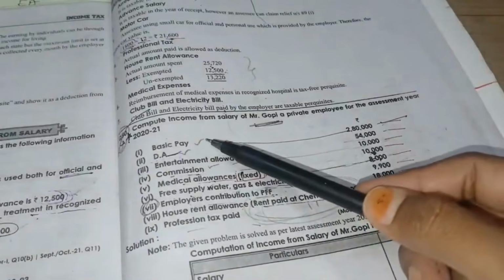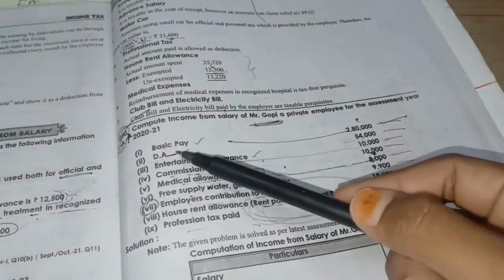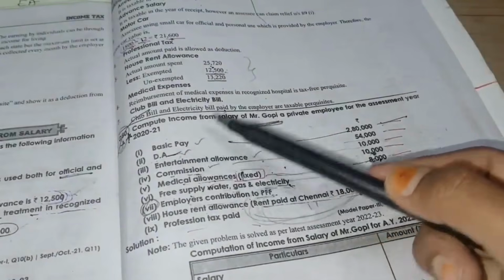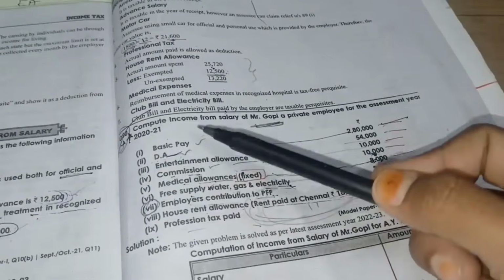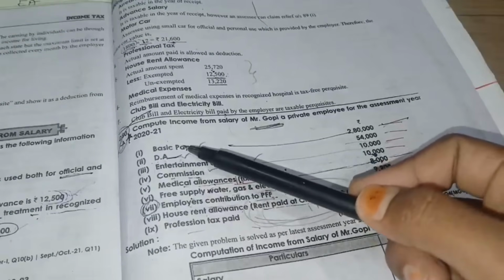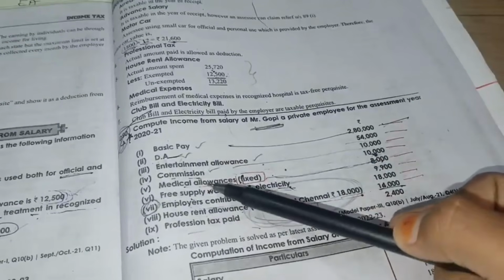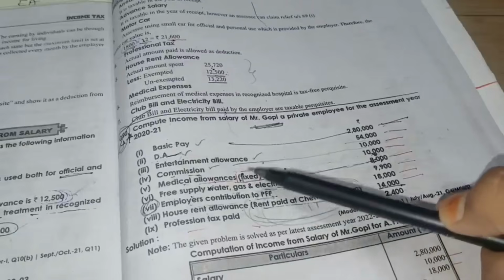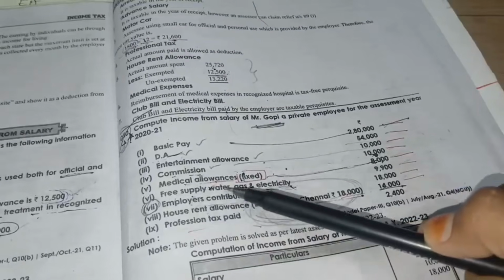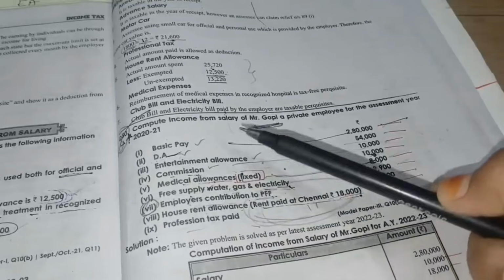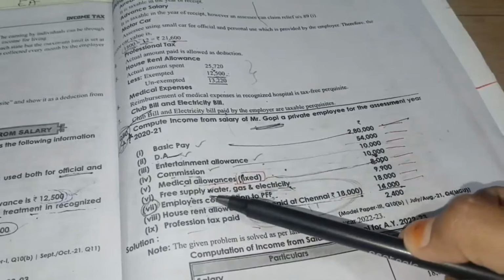Yes, basic pay comes under the salary. Dearness allowance, allowance means allowance side. Entertainment allowance, allowance side. Commission comes under the salary. Money related things come under the salary. Medical allowance, here they didn't say any reimbursement, so we need to take it under the allowances side. Free water, gas and supply is related to his personal perquisites. Under perquisites we need to take it.